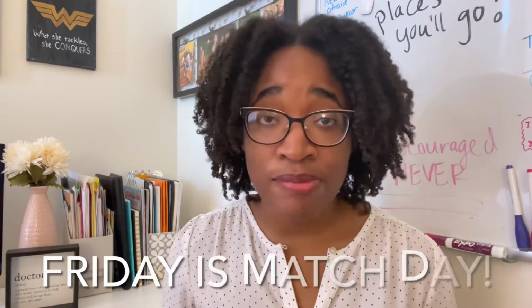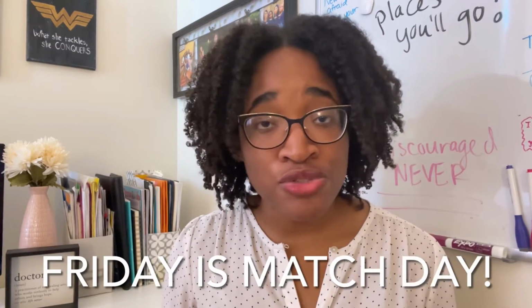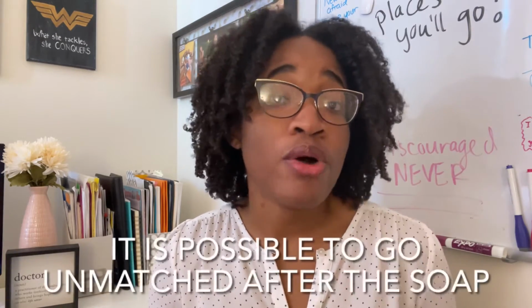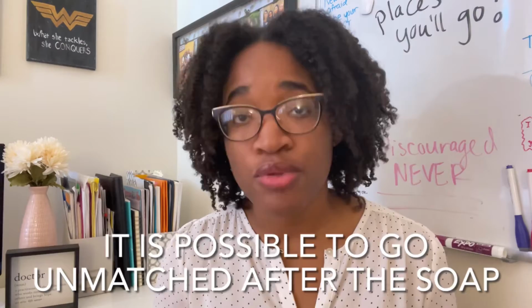From then on, all applicants that are unmatched, either partially or completely, are going to be able to log into the R3 system and view that document, and they can begin contacting programs. The next day is match day. At 12 p.m. Eastern Time that Friday, all applicants are going to be able to view their match results. It is possible not to receive any offers during the rounds of SOAP, in which case you will go unmatched after the SOAP process is complete.